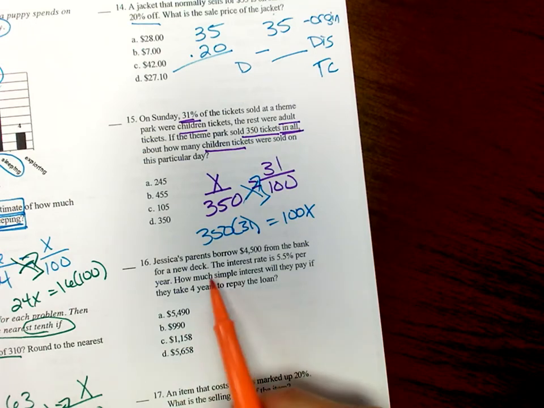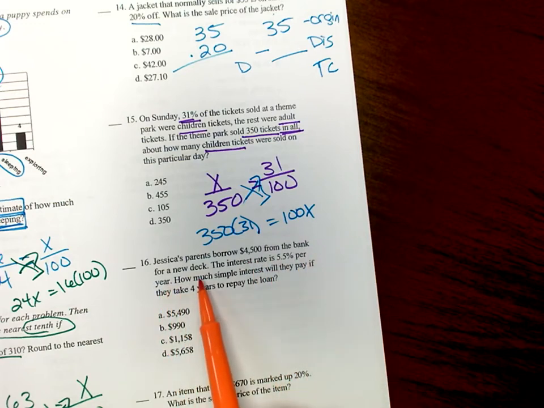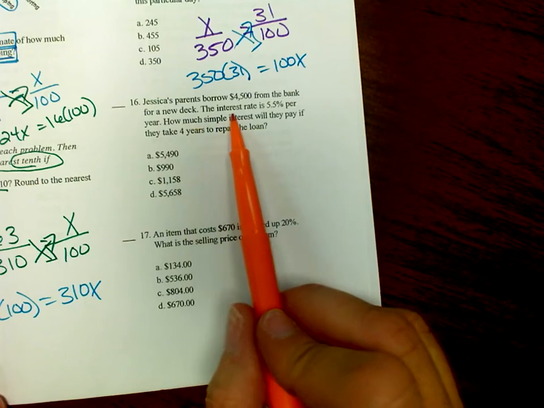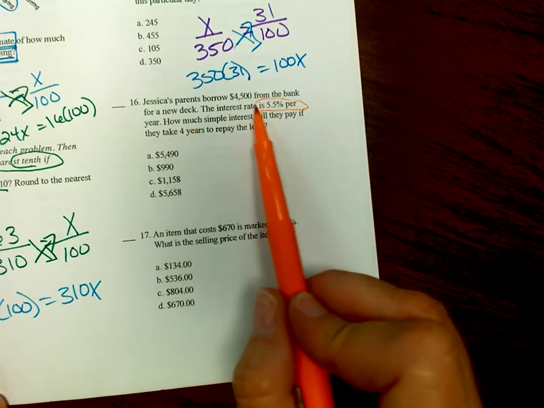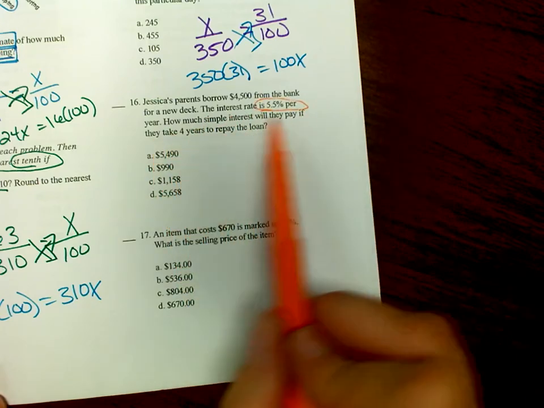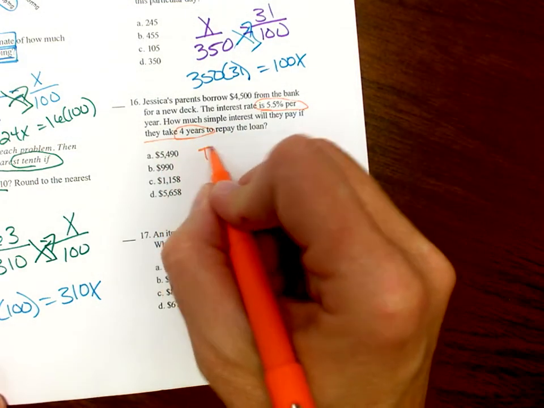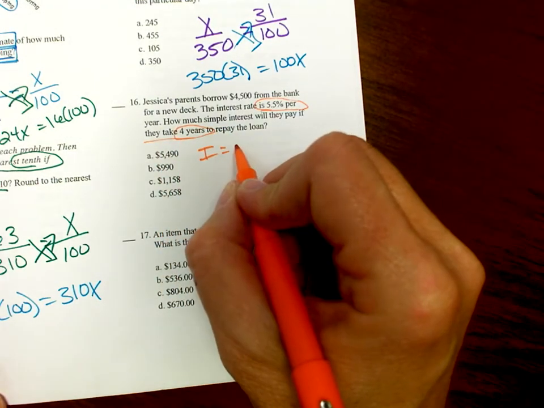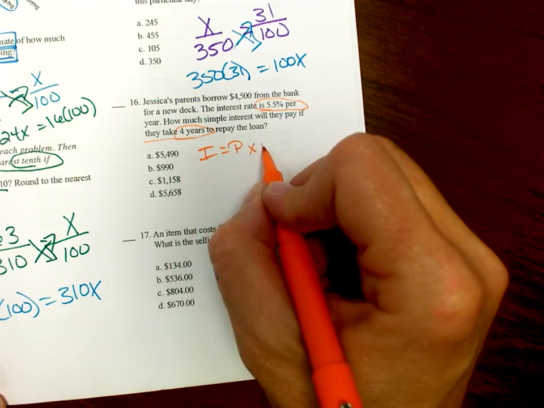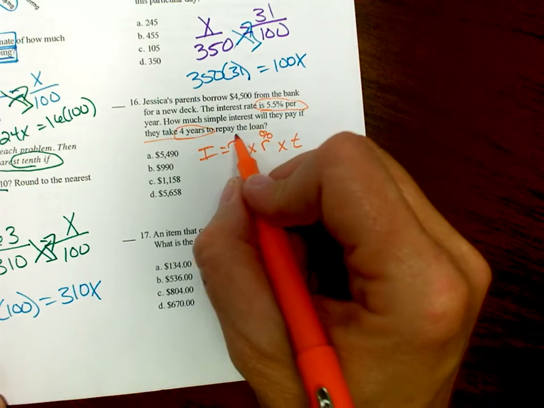16. Jessica's parents borrow $4,500 from the bank for a new deck. The interest rate is 5.5% per year. How much simple interest will they pay if it takes 4 years to repay the loan? Interest equals principal times rate times time.